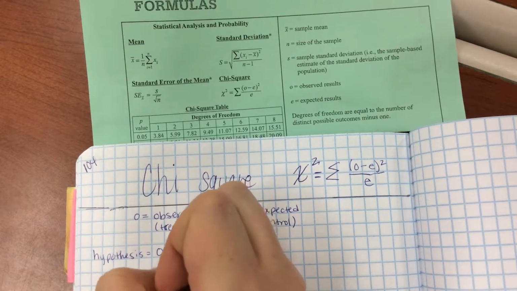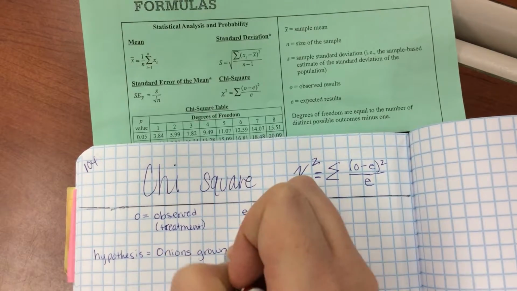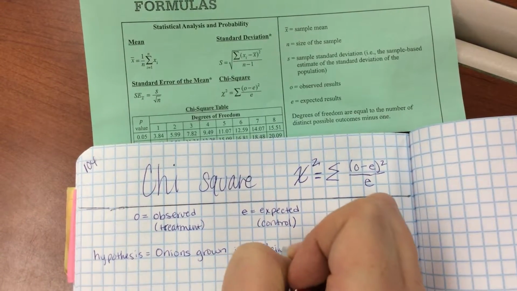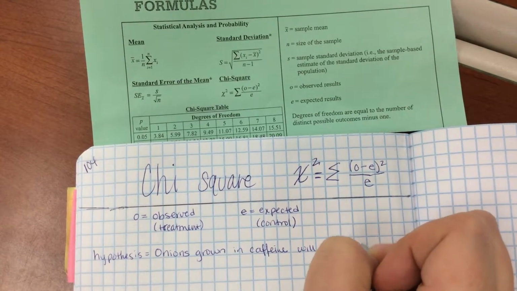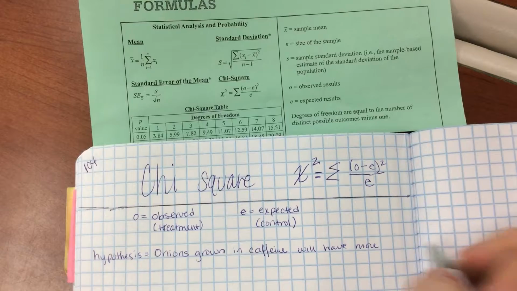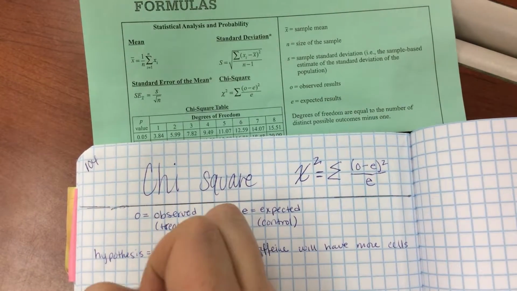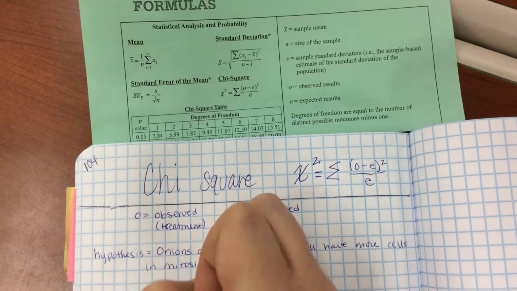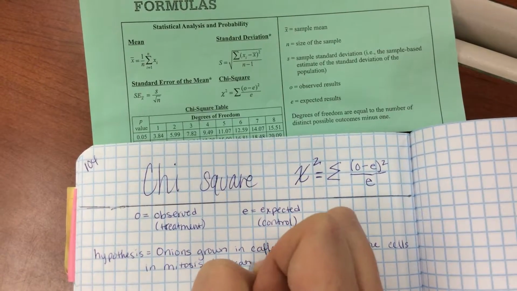But one hypothesis could be that the onions grown in the caffeine will have a greater number of cells in mitosis, and that would indicate rapid growth.